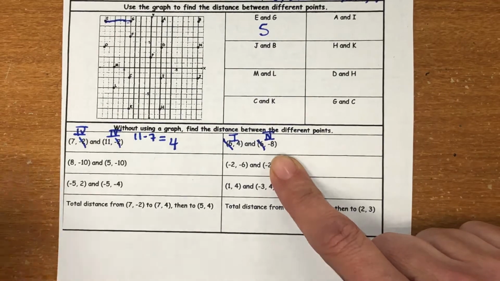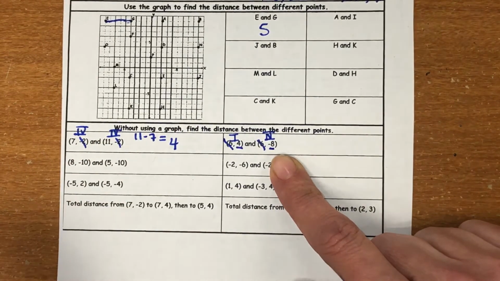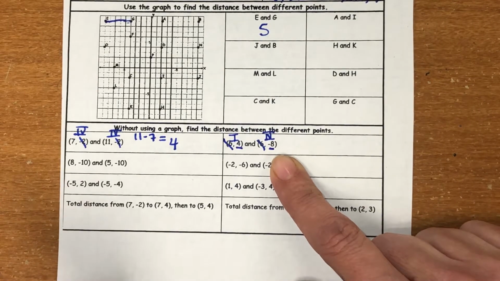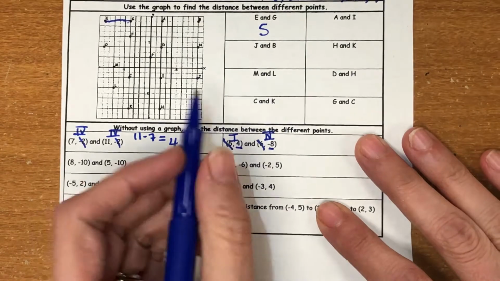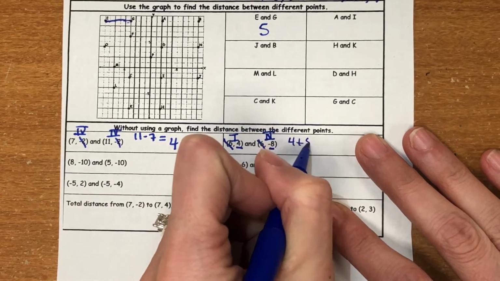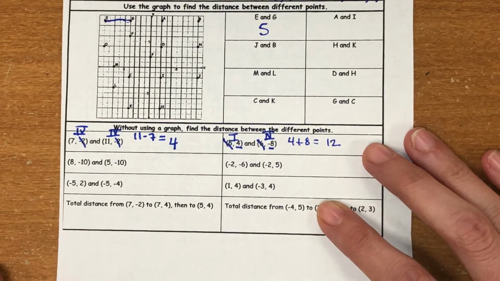The numbers are the same. I'm going to take the 4 and the -8. Well, I'm taking the absolute value of 4 and the absolute value of -8. And I'm going to add. So I'm going to add 4 plus 8. And these 2 points are 12 units apart. Okay?